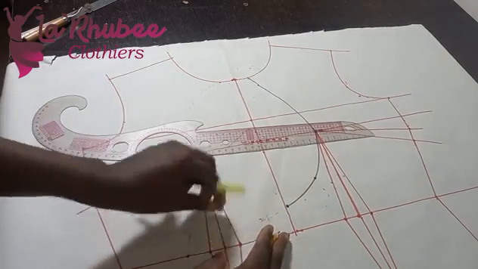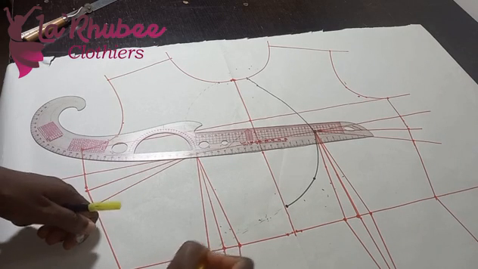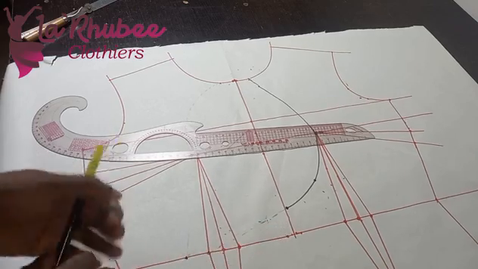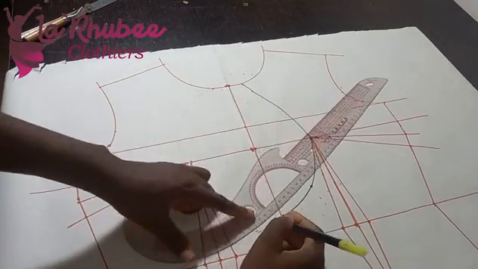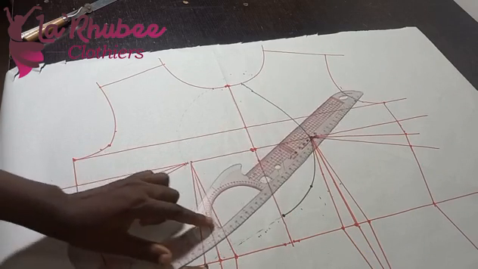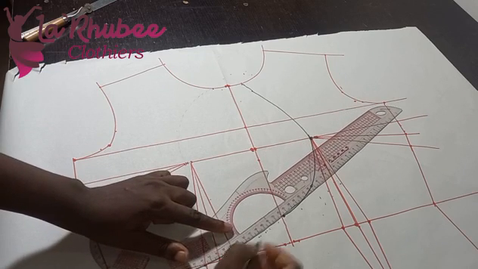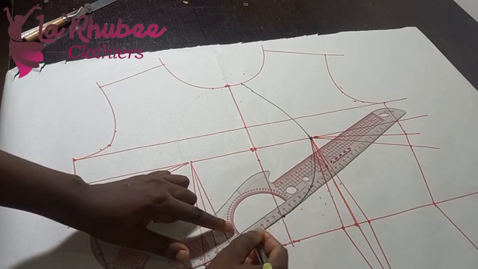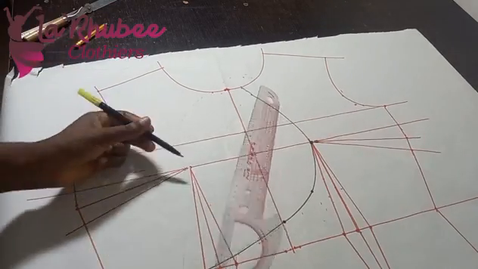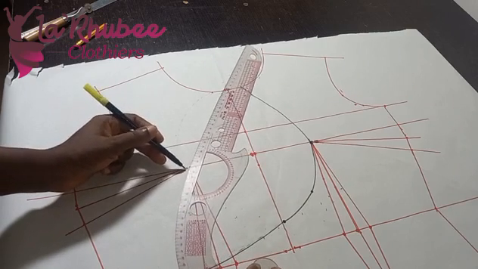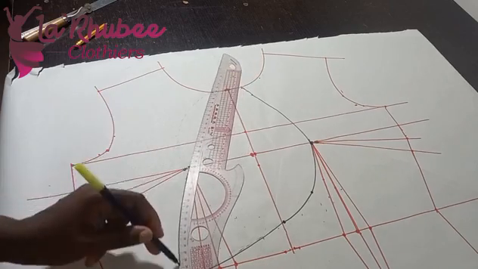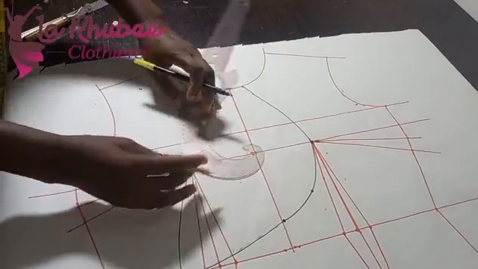I just remembered now. So this is going to end here. Okay, so this is my dotted line and it's going to end here. So my curve is going to end on the second leg of my dart. And then I'll come over to this side, and then I'll repeat the same thing from my bust point. So it's going to come this way.